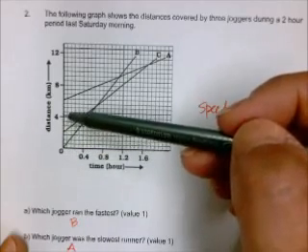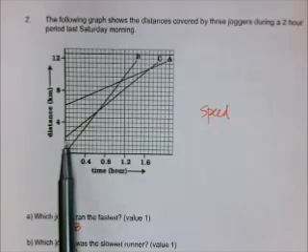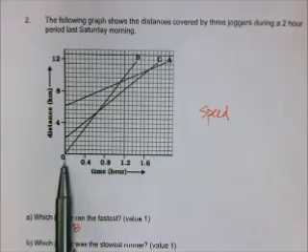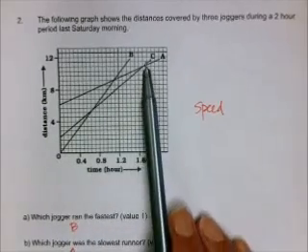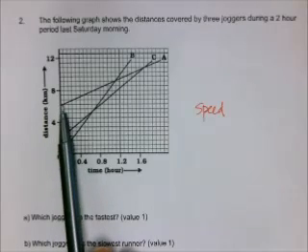Not a nice increment, but approximately 2 kilometers away from, let's say this is the starting line. He starts at the starting line. He has a head start. This guy, Jogger C, gets a 2 kilometer head start, and then Jogger A gets like a 6 kilometer head start.